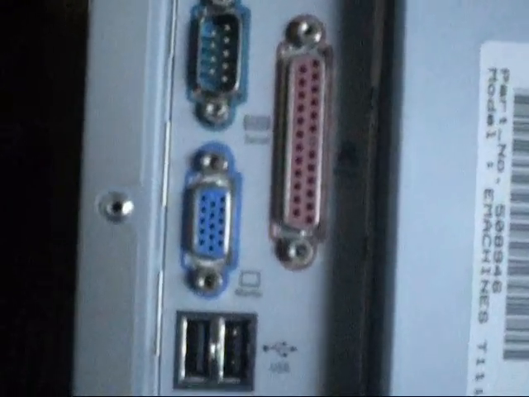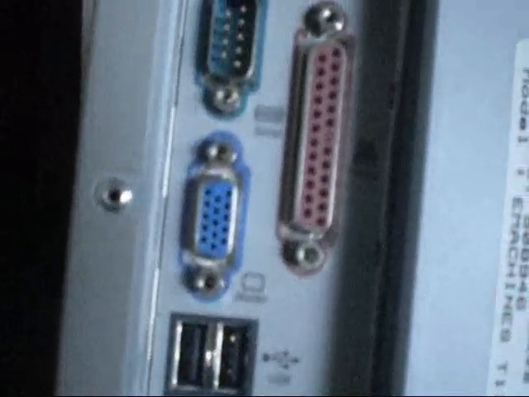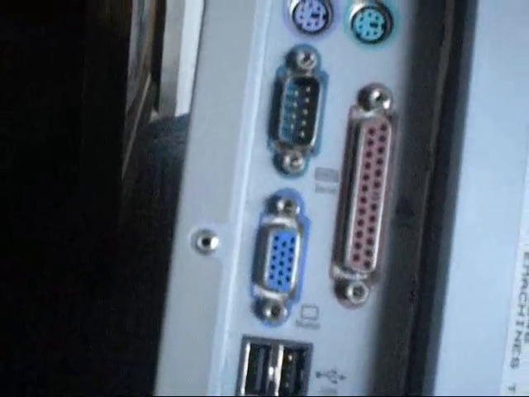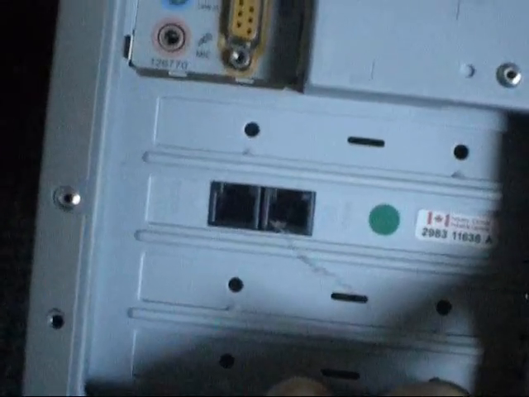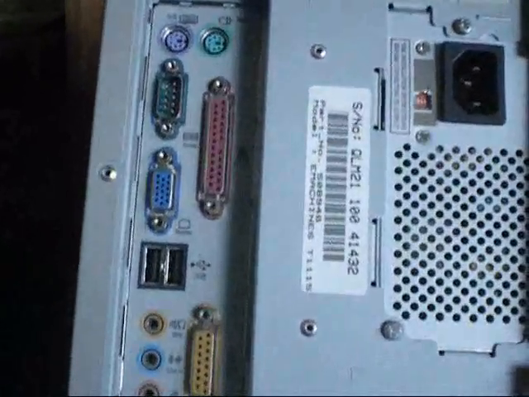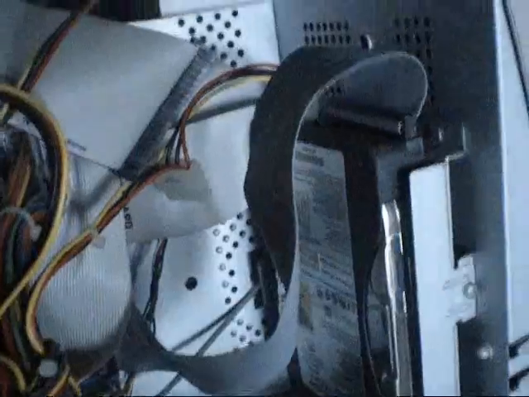let's see, we have the usual keyboard and mouse port, serial port for another mouse, I guess, VGA port, printer, USB, gaming, and also the audio ports. So I guess this would be considered integrated graphics at the time. And there's also the telephone port. So there's the back of that. Let's see what's inside.